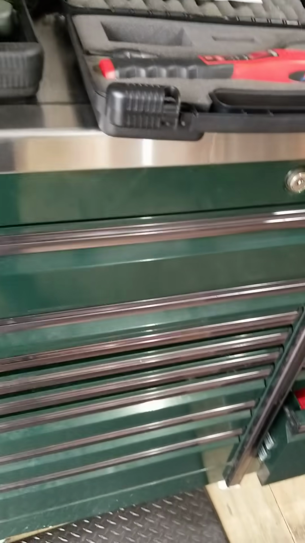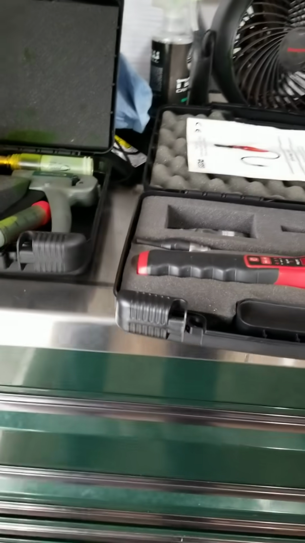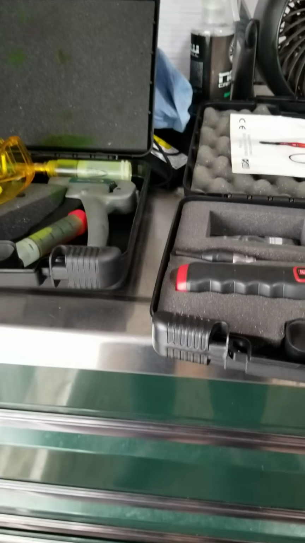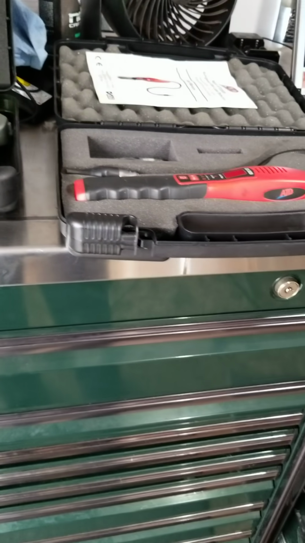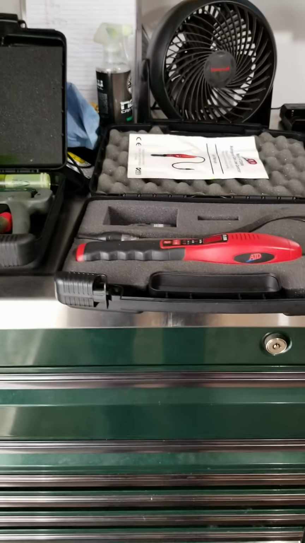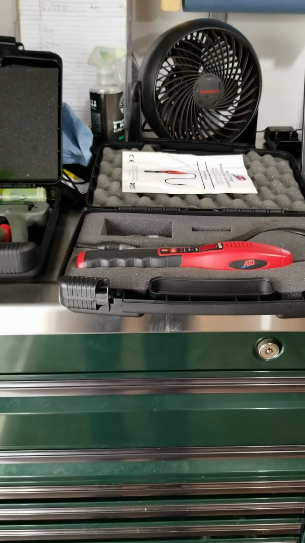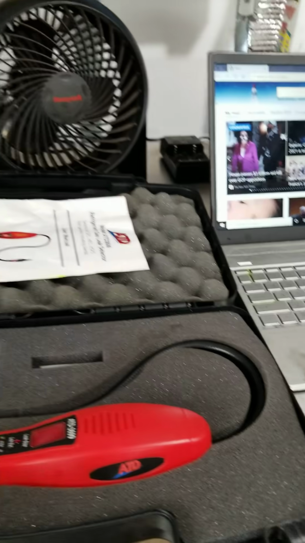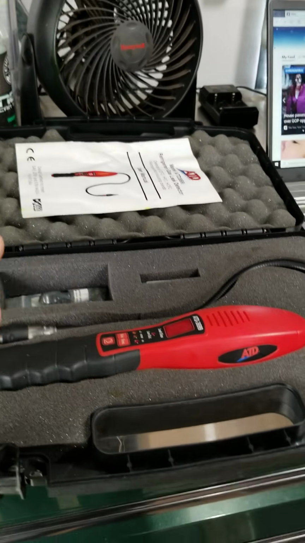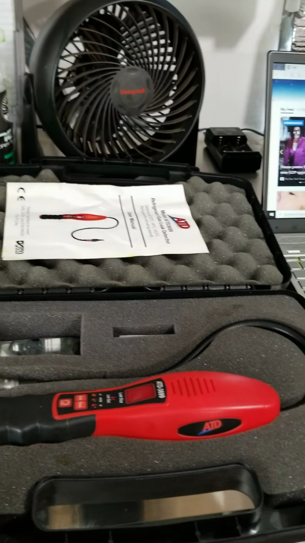There are other systems out there where you introduce a gas such as CO2, for example, the Bullseye leak detection system, where you introduce CO2 into the system, and then you come with something similar to this, a little sniffer, and find the leak.